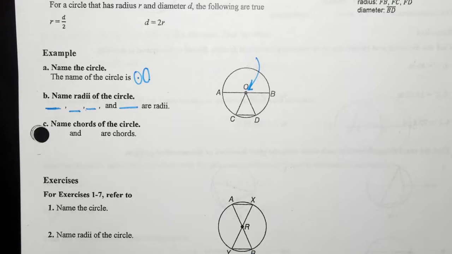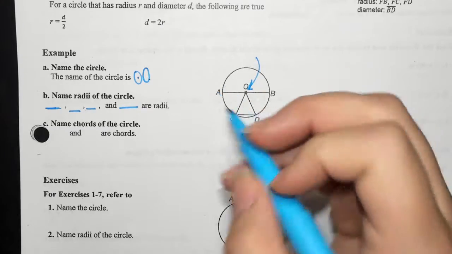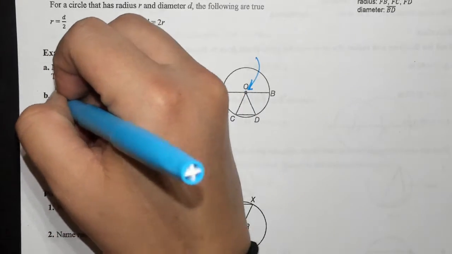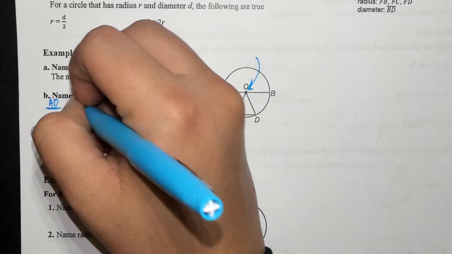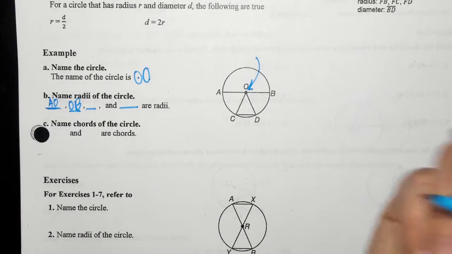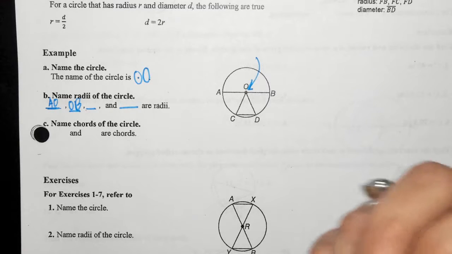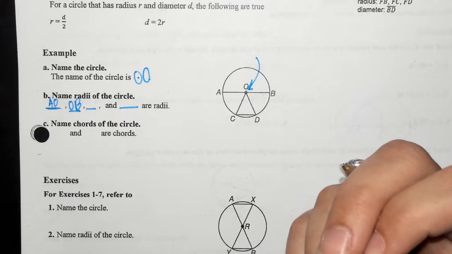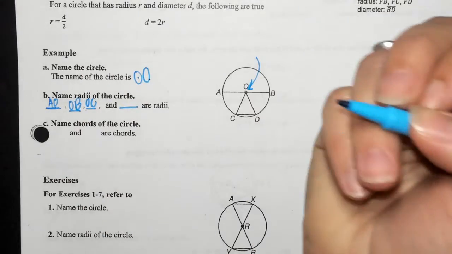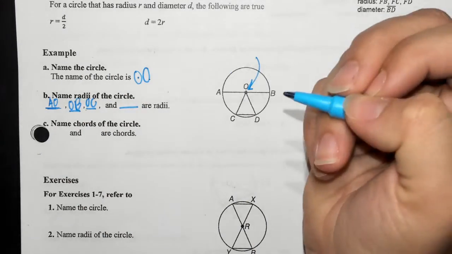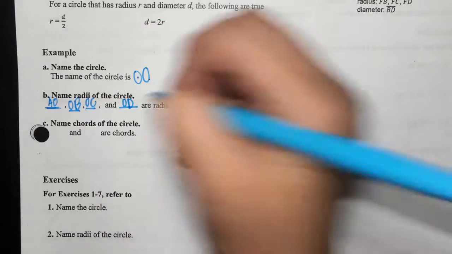Alright. Are you done writing the radii? Yeah, tell me what you got, Heaven. Is it AQ, oh, AO. That's O. Oh, my bad. Yeah, you're right. So AO is 1. Jarek, what's another one? OB. Anne-Marie, what's another one? CO. OC. CO or OC. Emma, what's the last one? OD. Those are the radii.